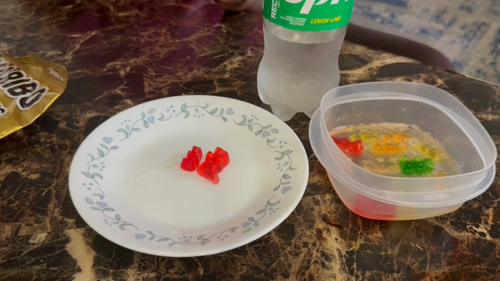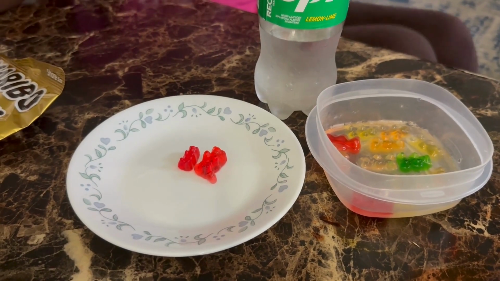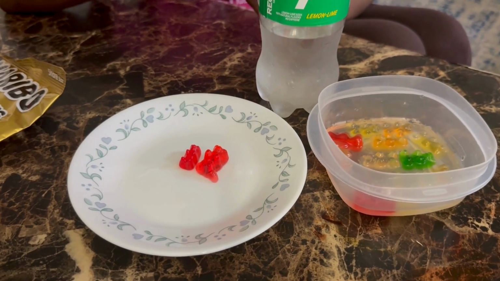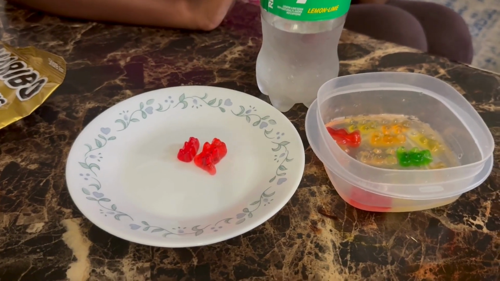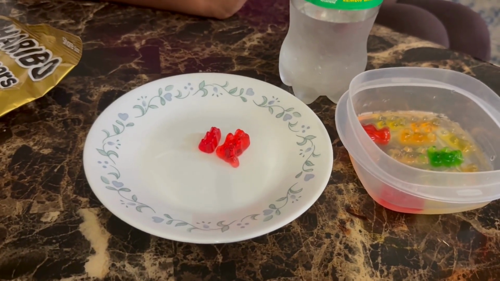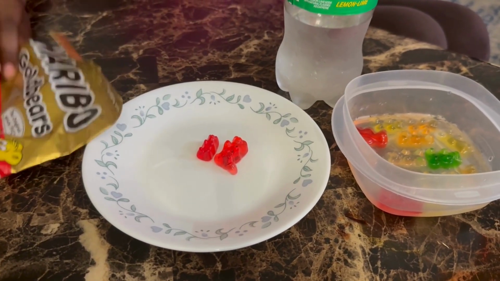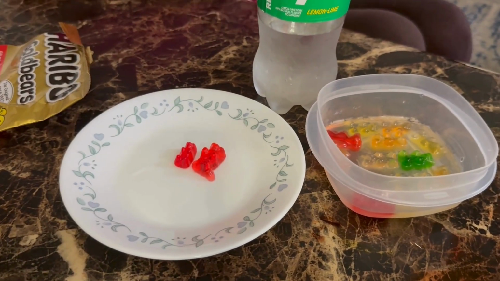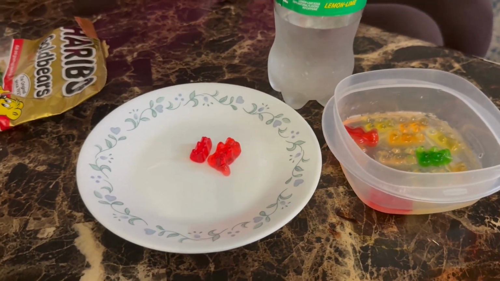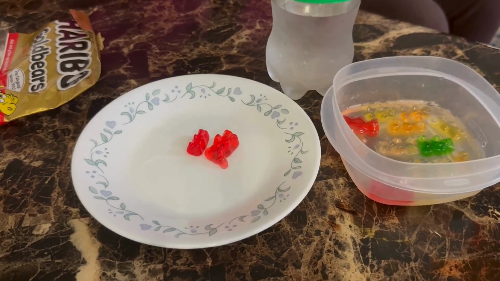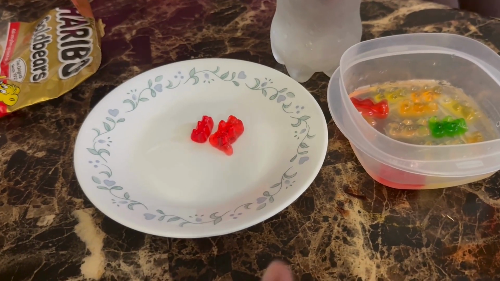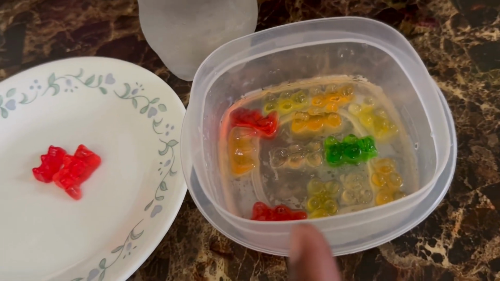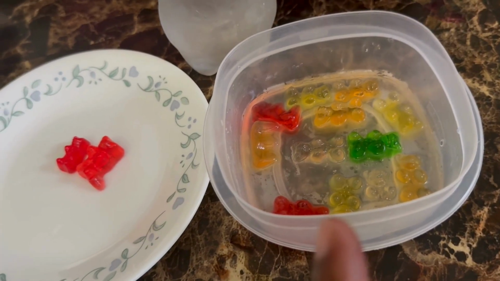For example, the Sprite has water. Right? I see that on the ingredients list. It does have water, but the gummy bears, there's no water there right now, right? Yeah. So what happens is gelatin, which is part of what makes the gummy bears, when you mix them in right there, this is how I did it. That's how you do it.